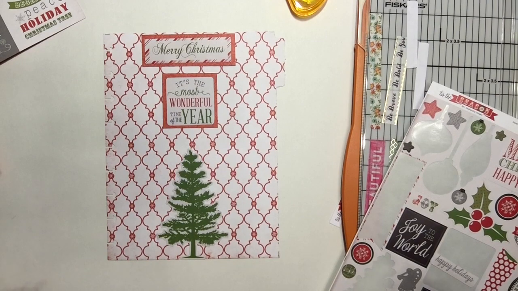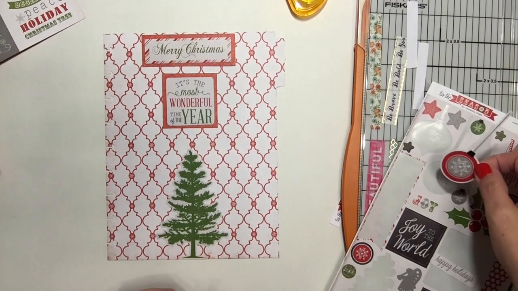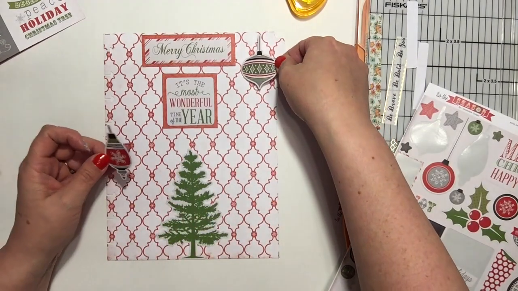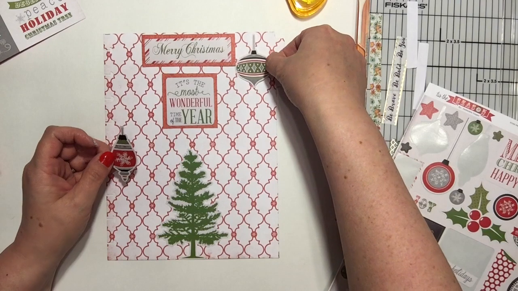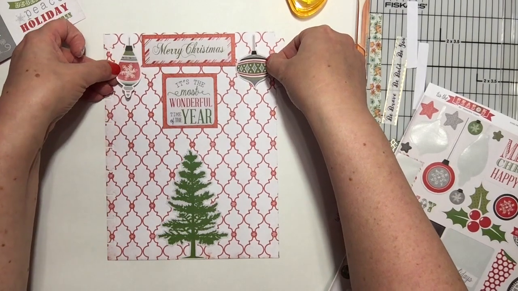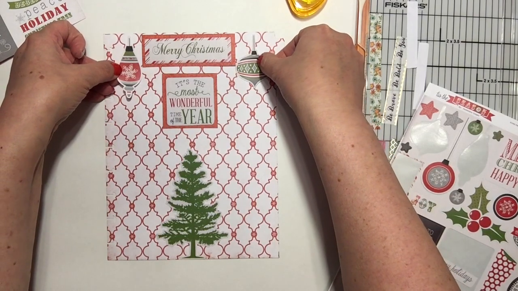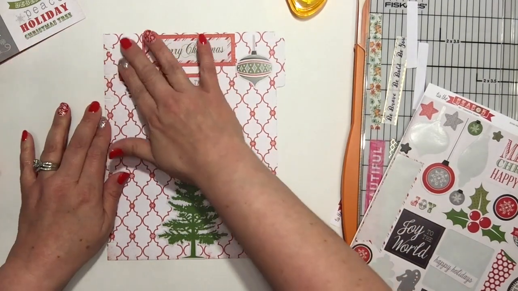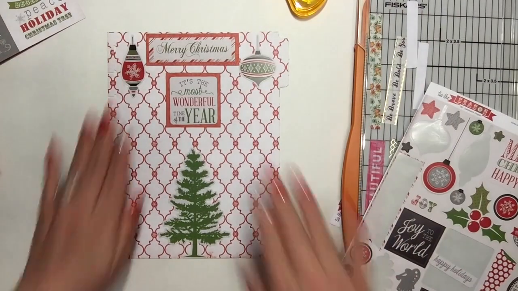Okay, so I'm pretty happy with the way those look. I've got these cute ornaments, they're like dangly ornaments, so I think I'm going to just fit these in here. Make it look like they're hanging from the top. It's kind of cute.